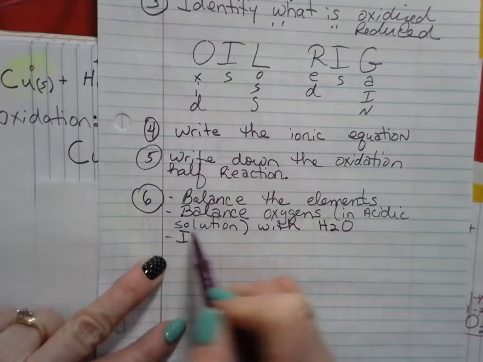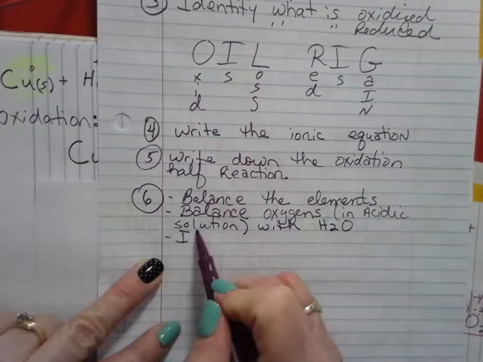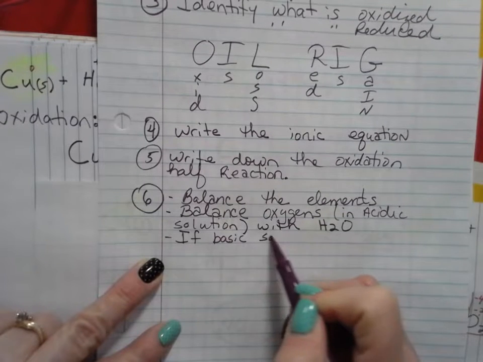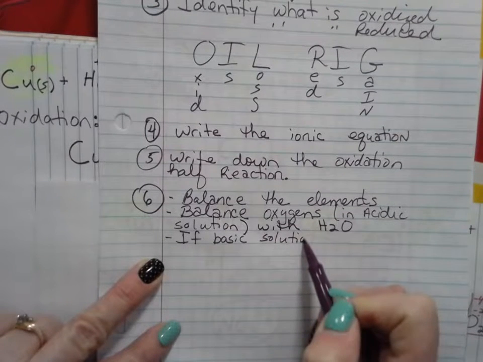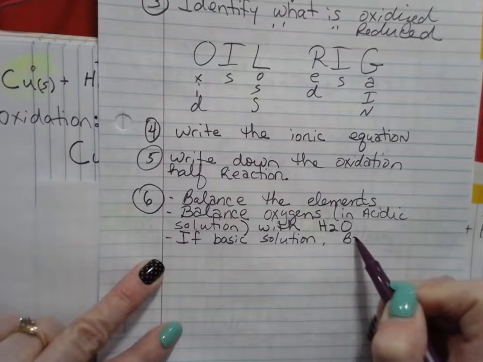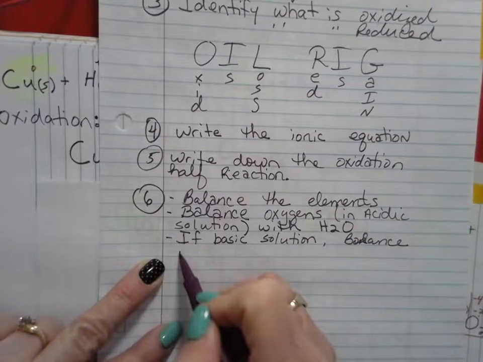In the case of our electrolysis solutions, we balance with hydroxide.